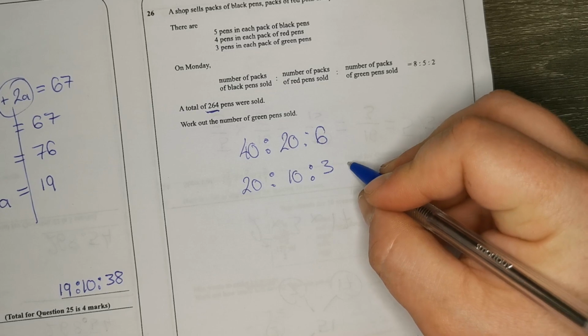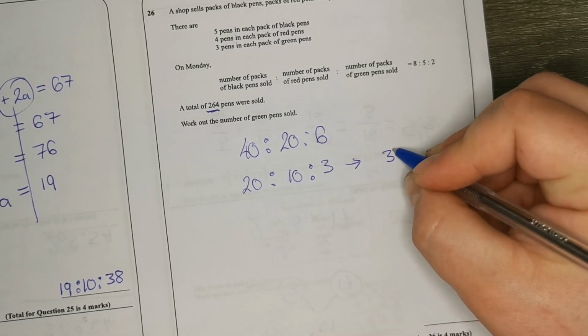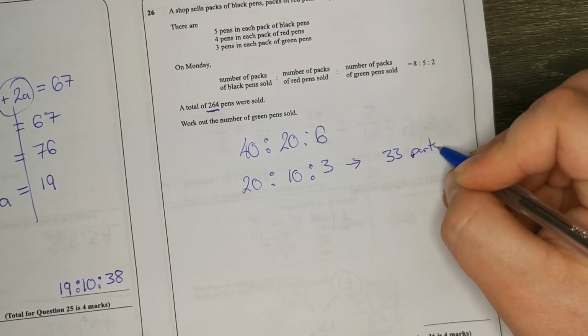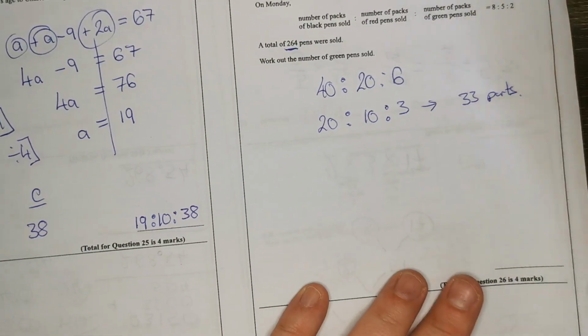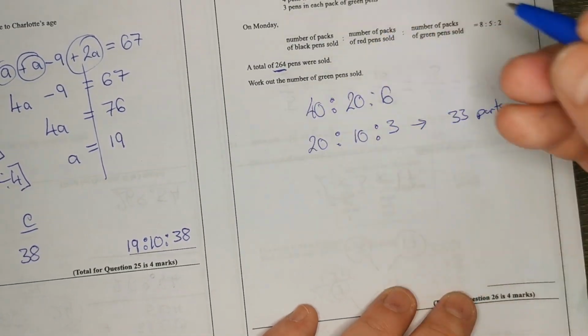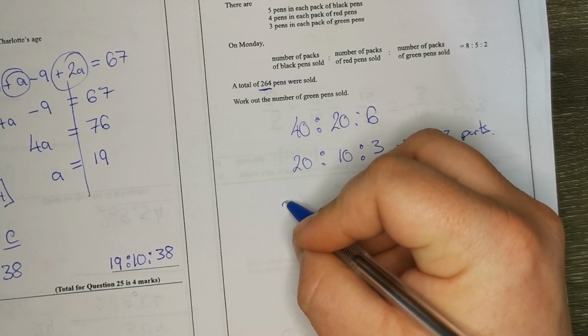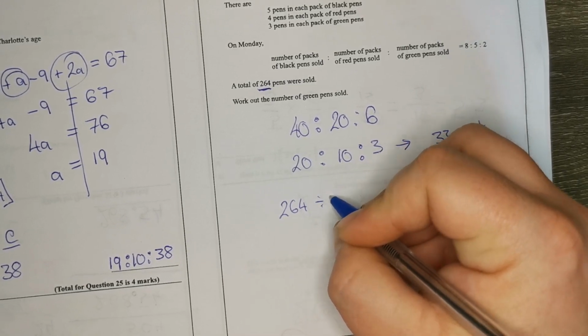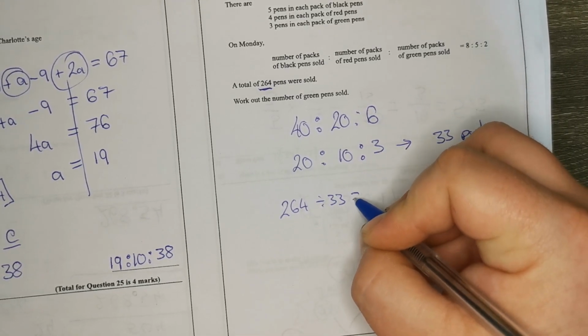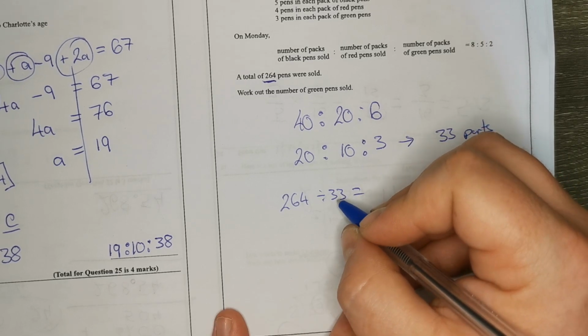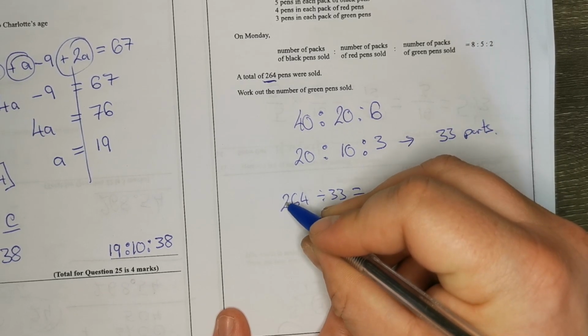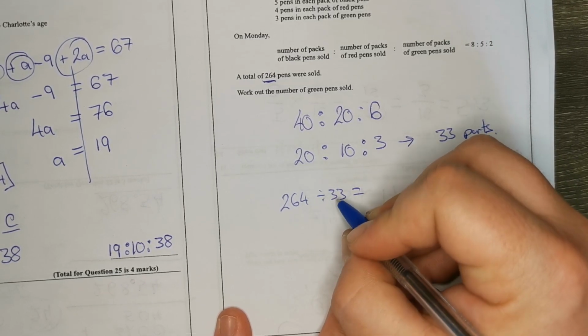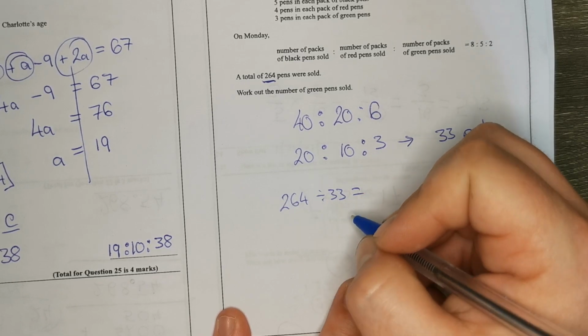So how many parts have I got here altogether? I've got 33 parts. I know that there were 264 pens sold, so I'm going to do 264 divided by 33. Now my bus stop's not going to get me very far here, because 33 into 2 doesn't, 33 into 26 doesn't. I'm going to end up doing 33 into 264.